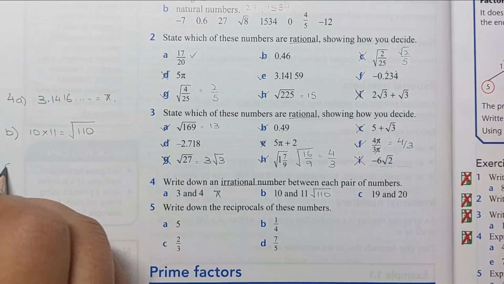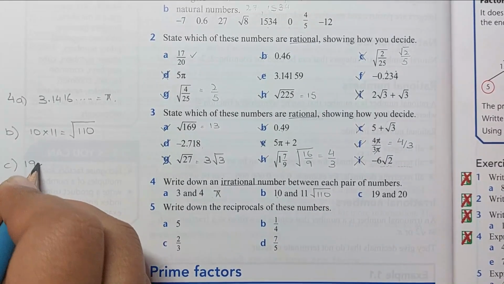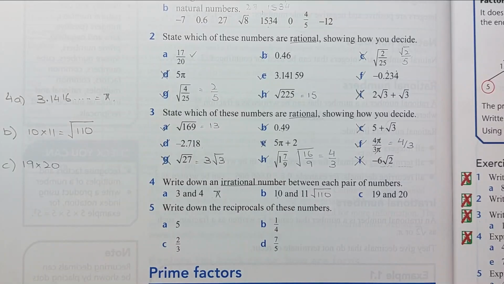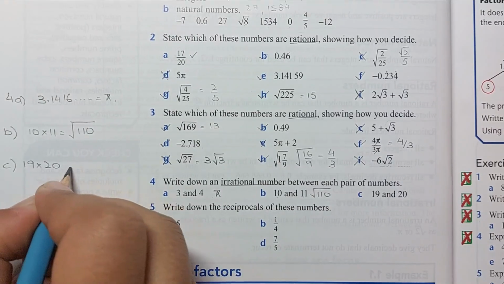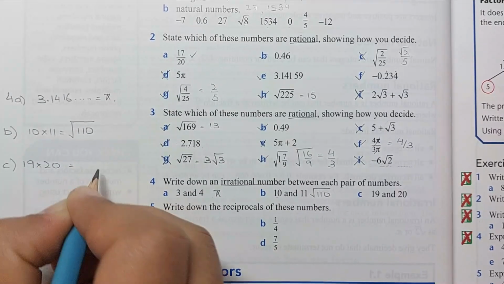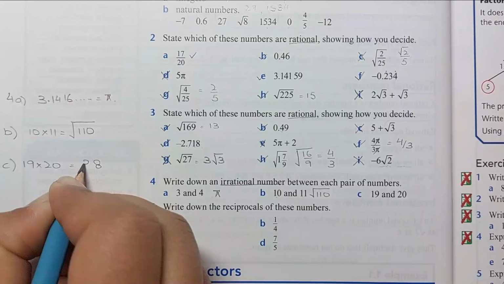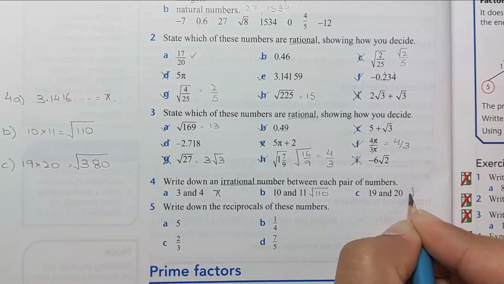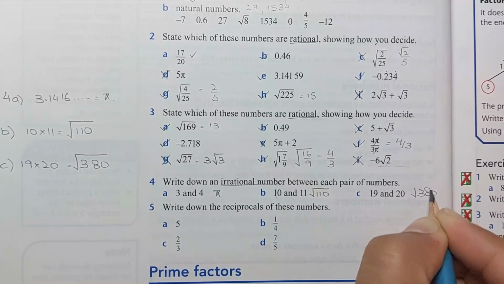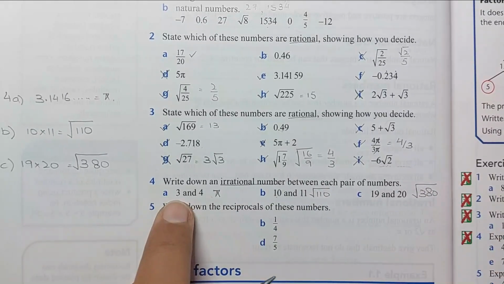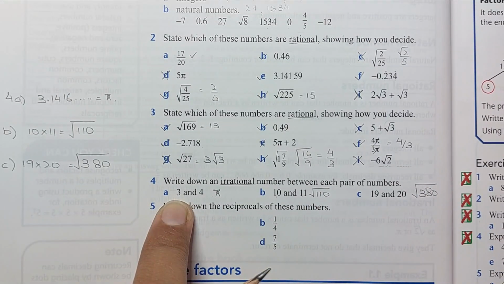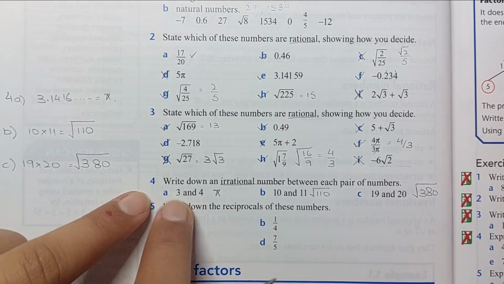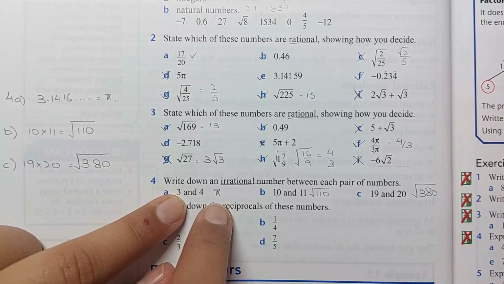And for part C, we can say 19 times 20. What is 19 times 20? 2 times 9 is 18, 2 times 1 is 2 and 3, and we have 0. So root of 380, this is also an irrational number. As we know, the pi value 3.1416 and so on lies between 3 and 4. That is why I used pi.